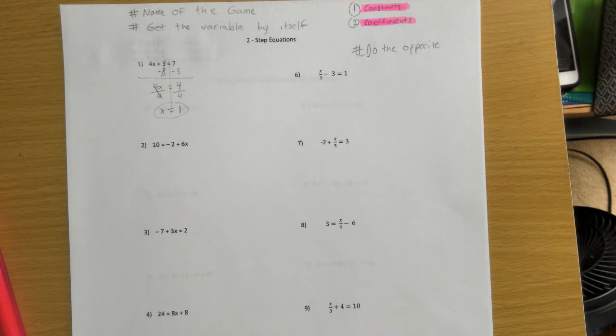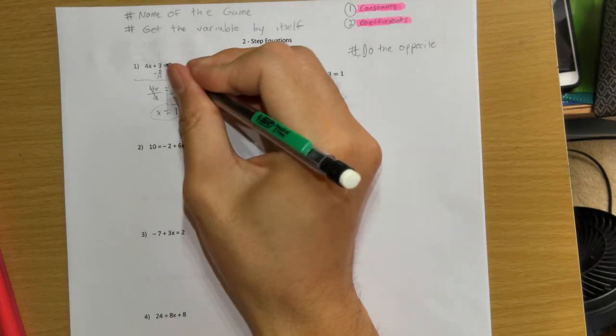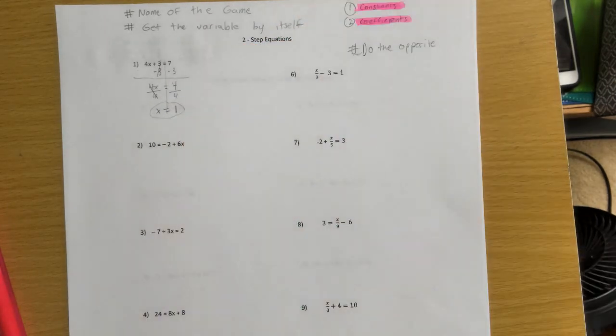Remember, what you do on one side, you do on the other. And that's because they have to be equal. For example, if you and your brother have an equal amount of allowance, and your mom gives your brother $7 extra, to make it equal, she also has to give you $7 extra.